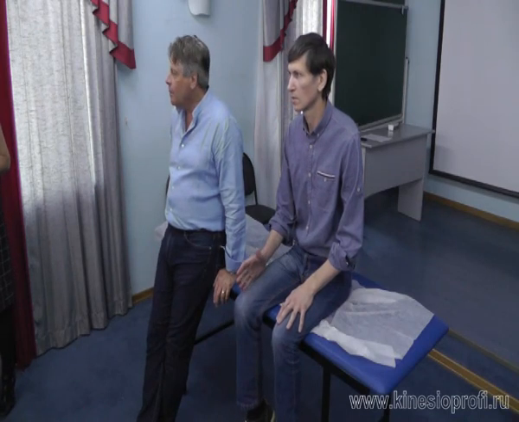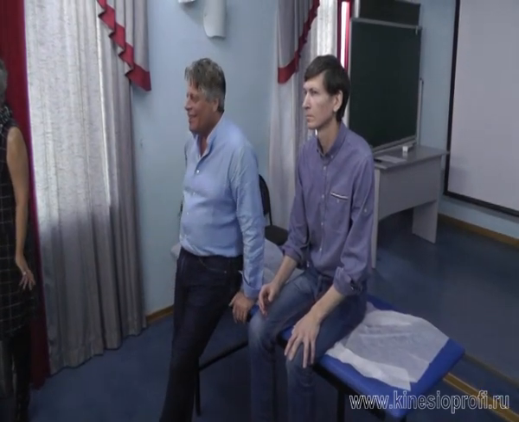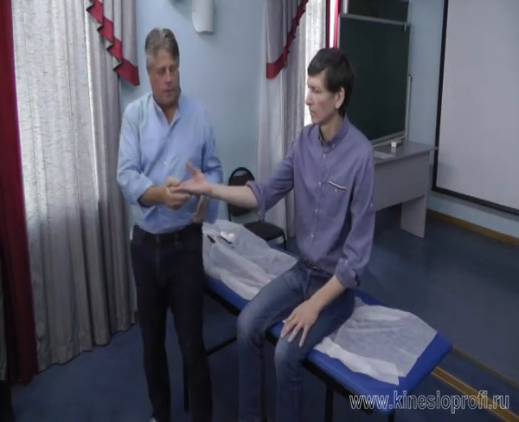Radial? Median. One of the two. Guys, it's definitely not radial. Median, yes, very good. It's a very good muscle to test for carpal tunnel, a great muscle to test when carpal tunnel involvement is suspected.